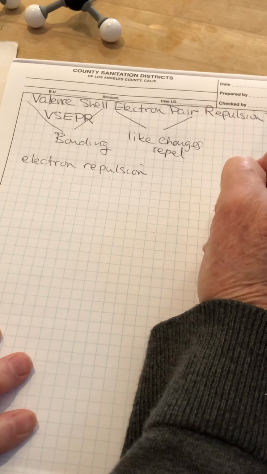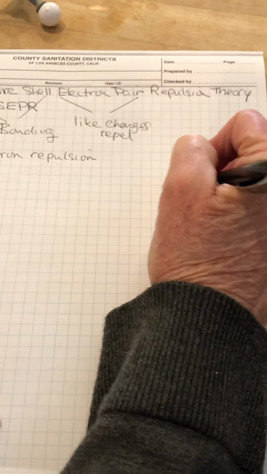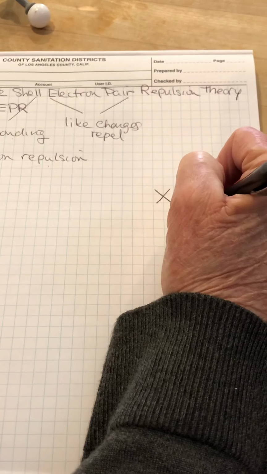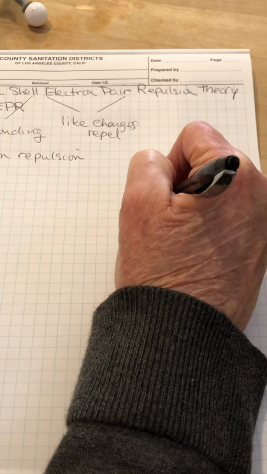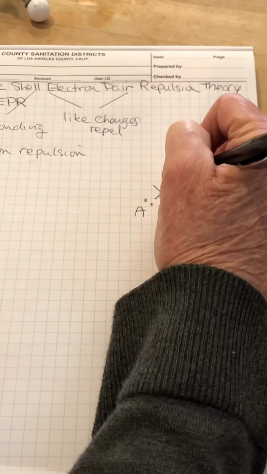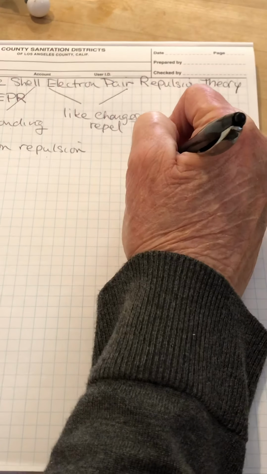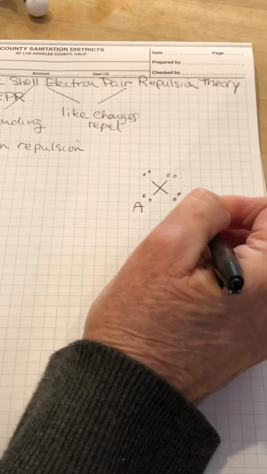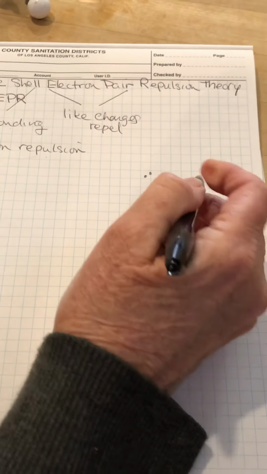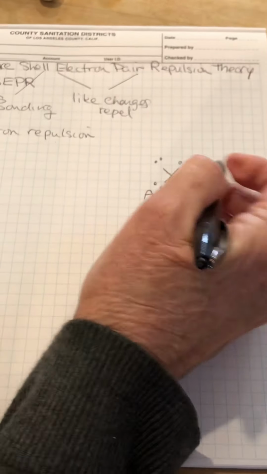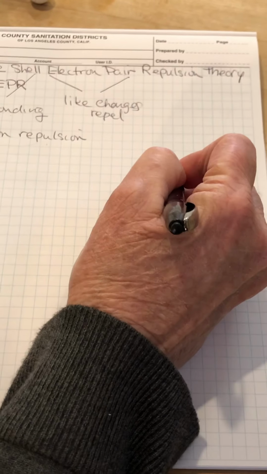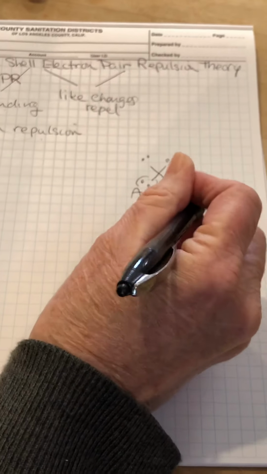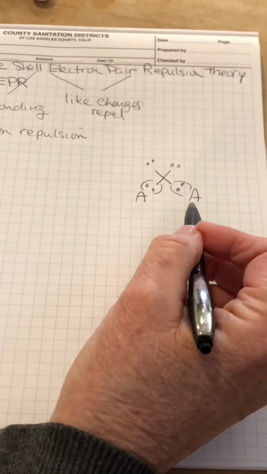So let's take a hypothetical compound XAA. And let's not worry about completing the octet rule for A. We can pretend it's hydrogen. We have two bonding pairs between X and A, and we have two lone pairs. In order to do their job of being bonding pairs, the electrons between X and A are constrained to a certain area of space.